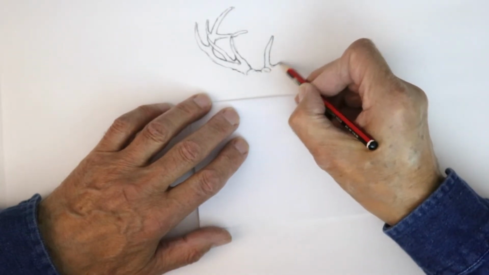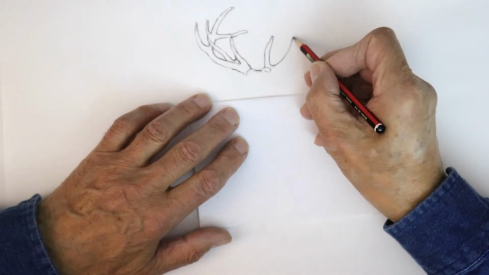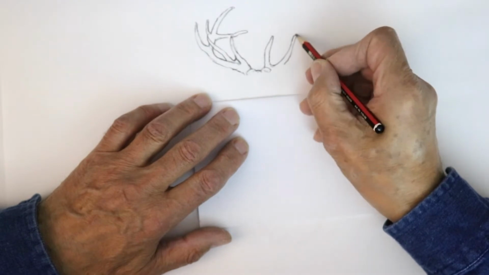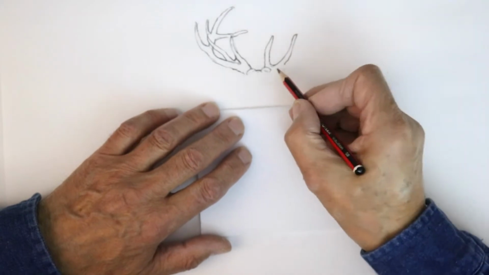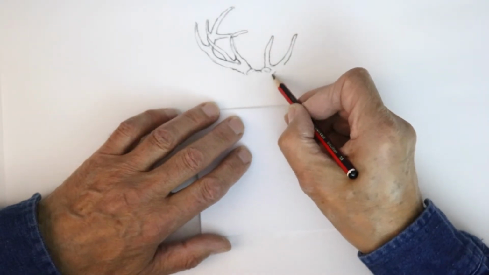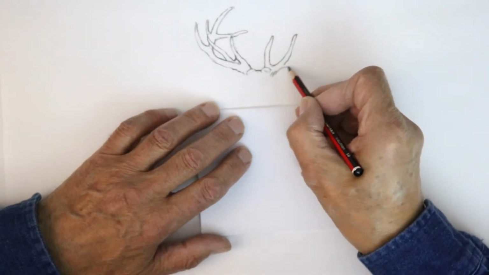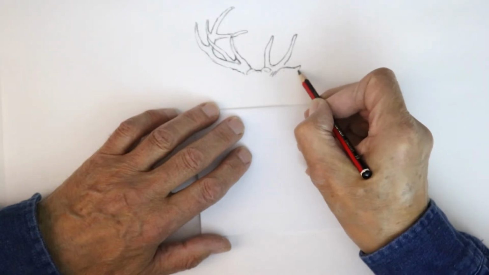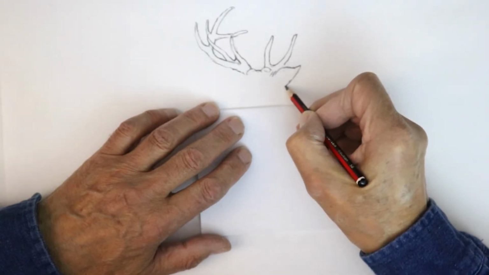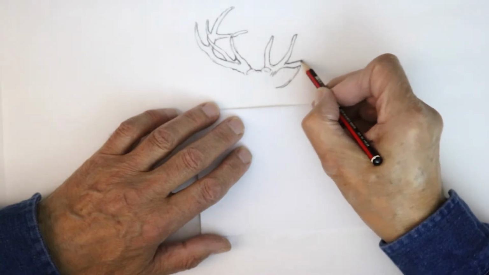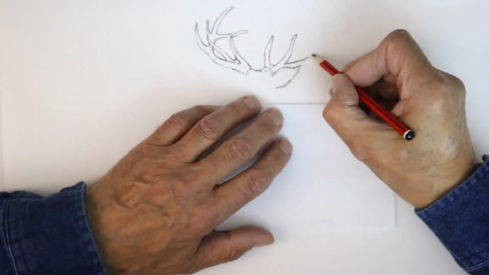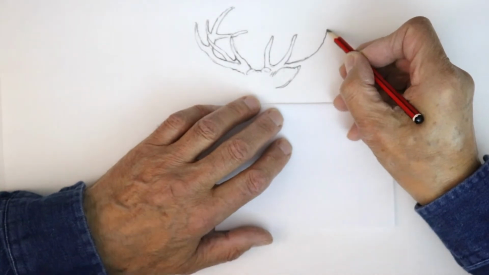And that curves around, there's another one appearing there, like that, a bit more pointed. Then the main sweep of the antler comes behind the ear. The ear on this side starts about here. It's quite a large leaf-shaped ear coming like that. And this antler sweeps away up like that.